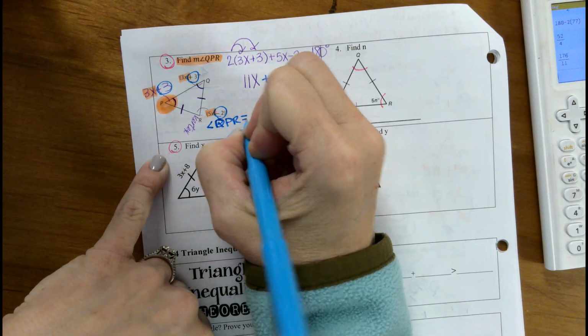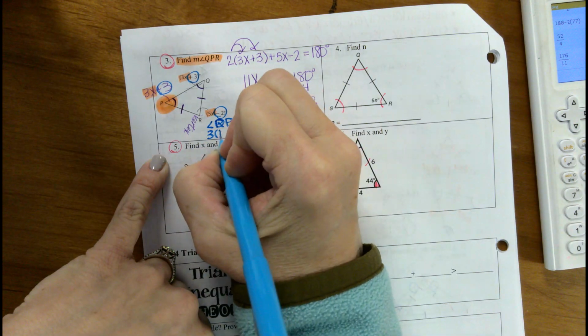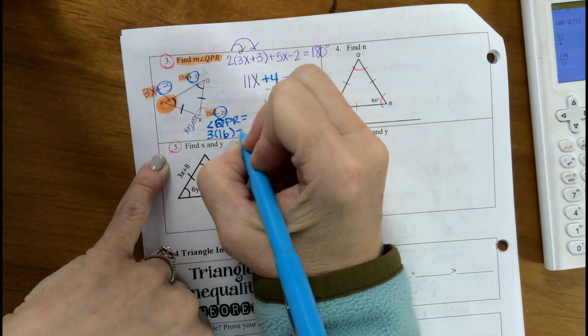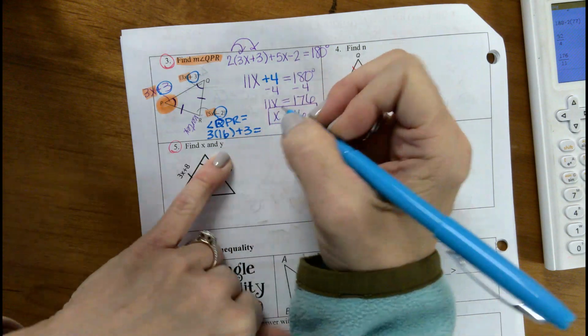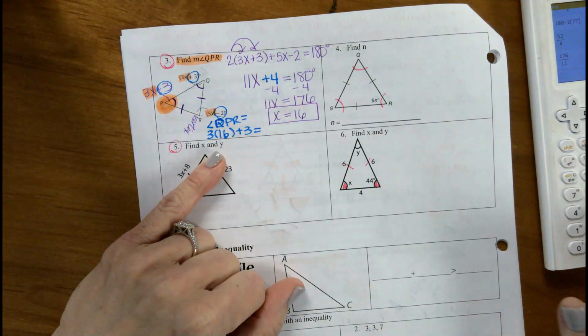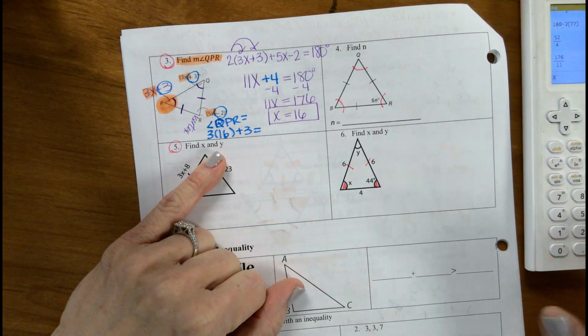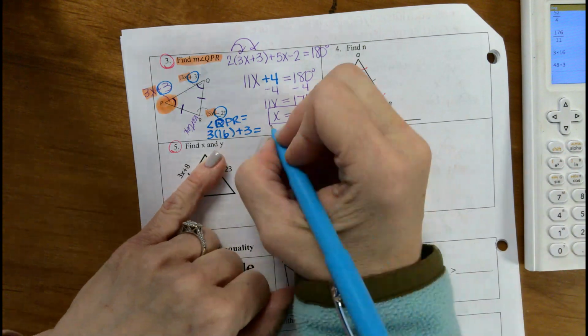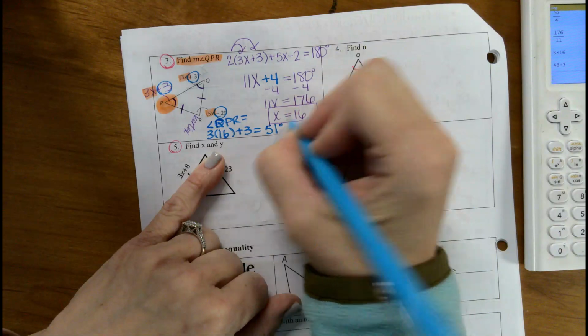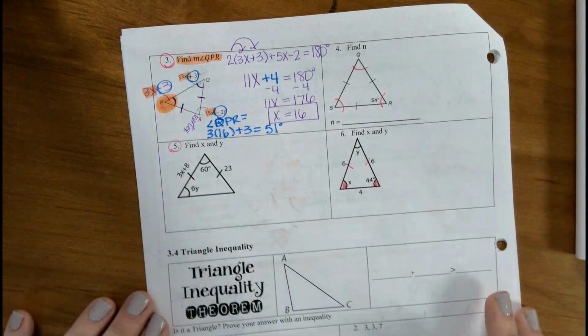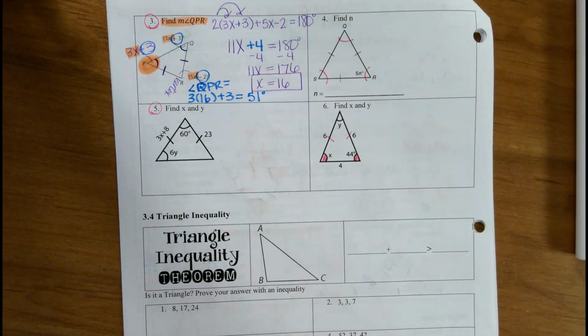Angle QPR equals 3 times 16 plus 3. How much is that? Actually, let me check that. Okay, 51 degrees.